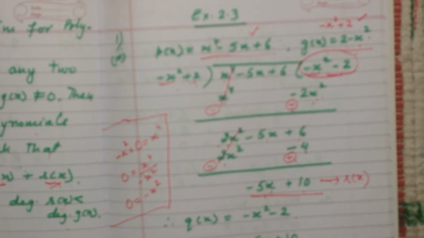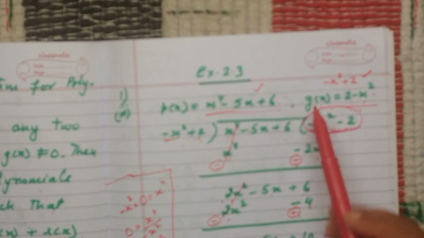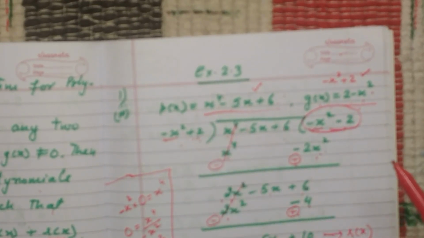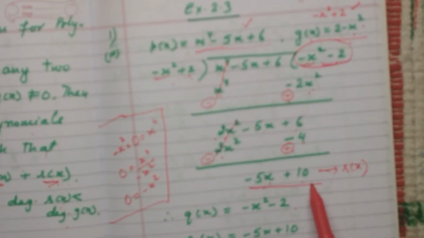In the next question, question 2, he wants you to check whether g(x) is a factor of p(x). You all know, when is a polynomial a factor of a given polynomial? If the remainder is 0. Now, in the same question, if I say check whether g(x) is a factor of p(x), we have to divide. We have already divided. What is the remainder? Now, what is the remainder here?